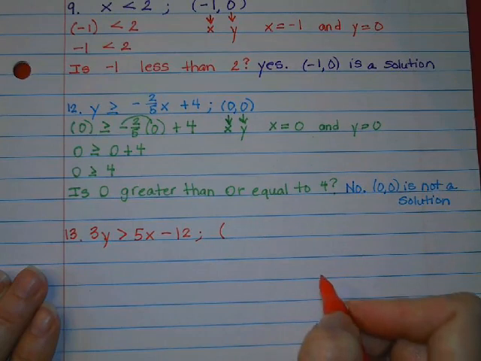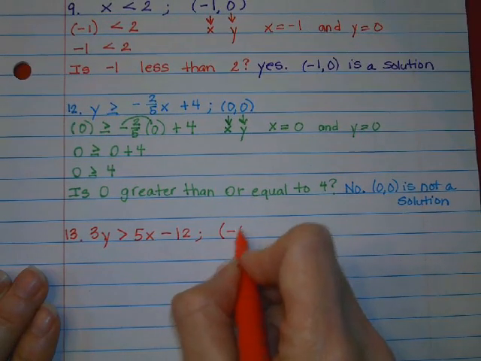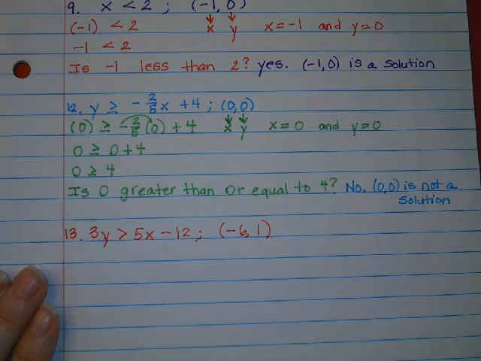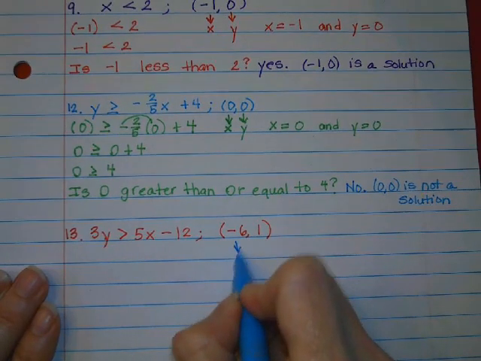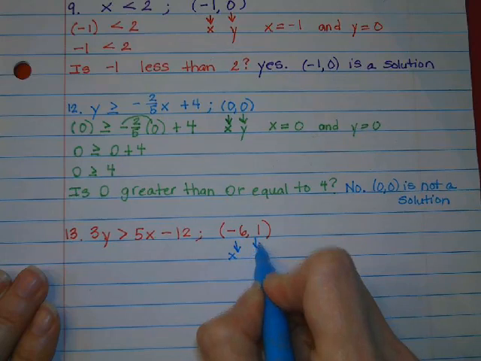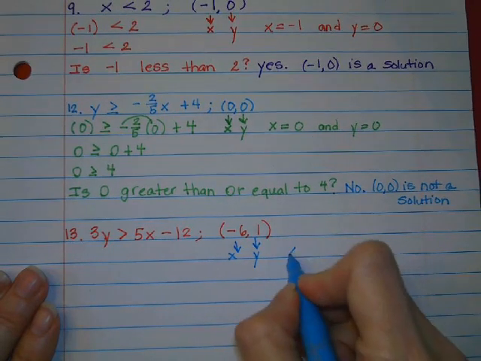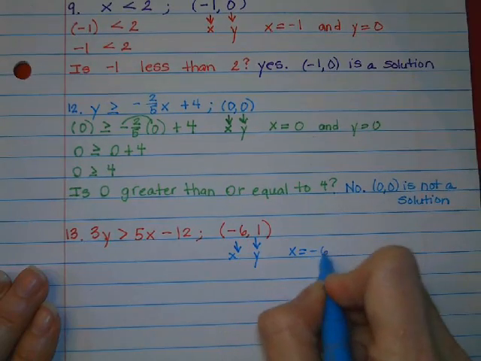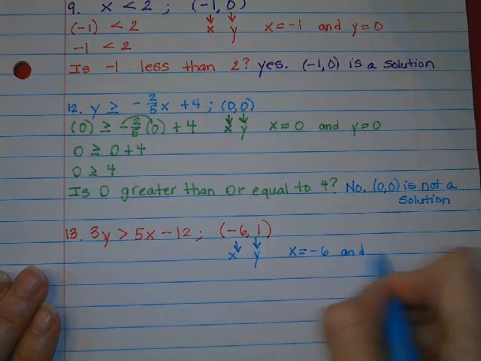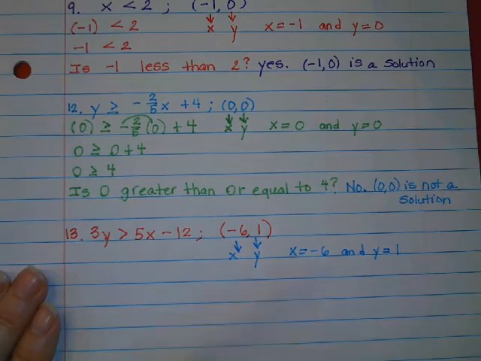And the point they want us to check is negative 6 and 1. So what we first must do is identify who our x value is and who our y value is. So this tells us that x is equal to negative 6 and y is equal to 1.